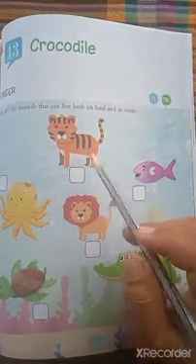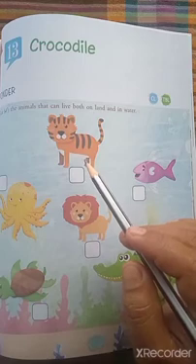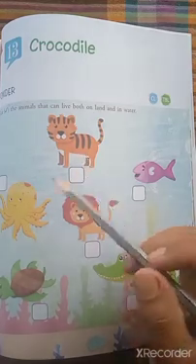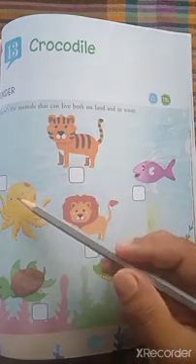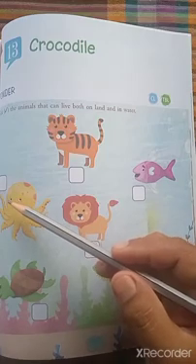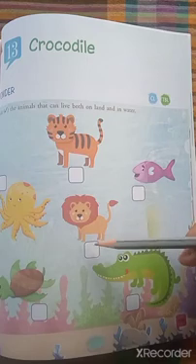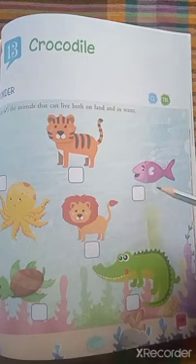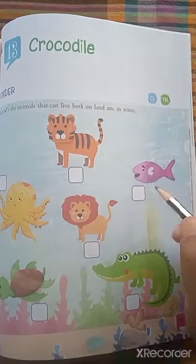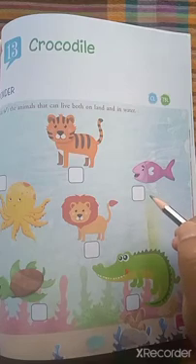So number one, the first picture is a tiger. This is a land animal, that is, a terrestrial animal. Then that is an octopus. Octopus is a marine animal. That means it lives in the sea only. Then the lion, a terrestrial animal. Then a fish cannot live on land, so it can live only in water.